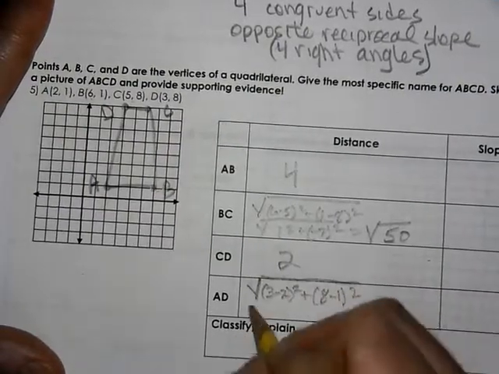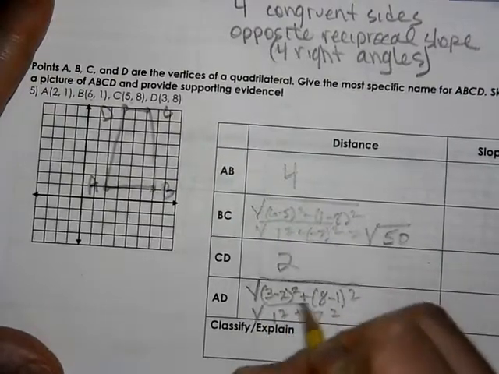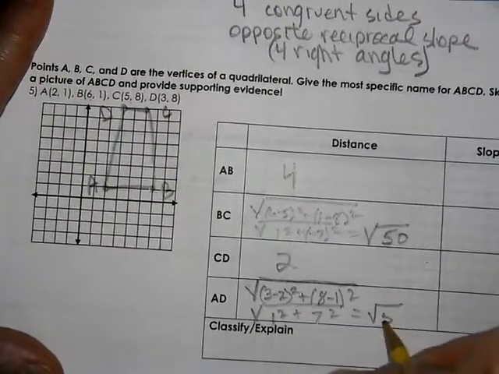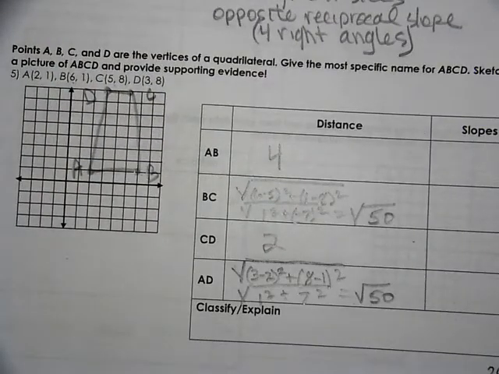There we go. 1 squared and 7 squared. Square root of 50. We have 2 sides that are congruent, but 2 sides that are not.